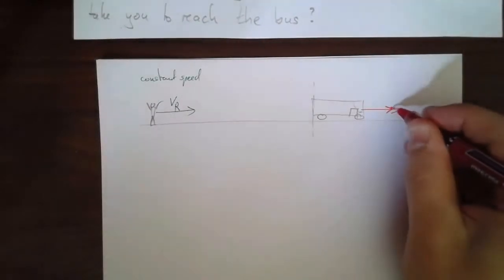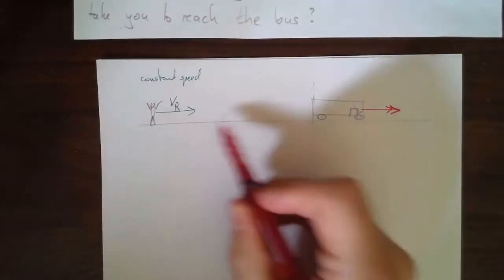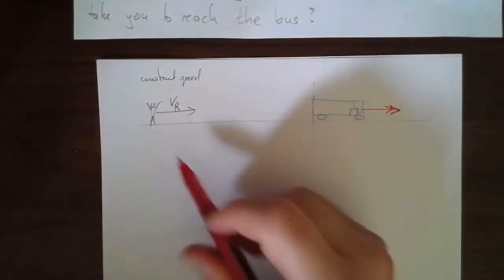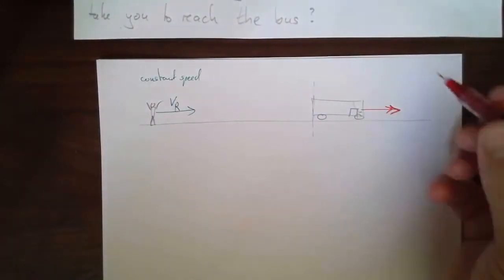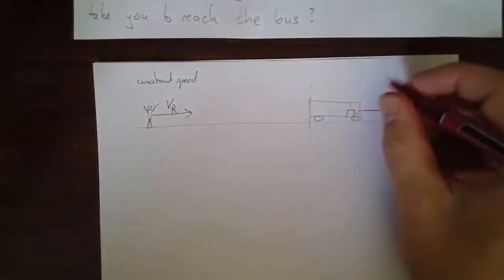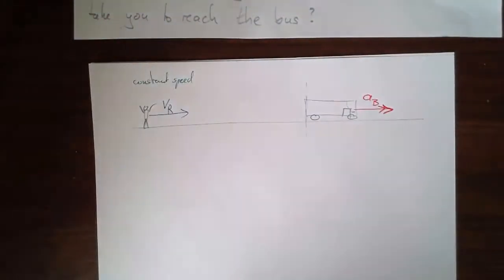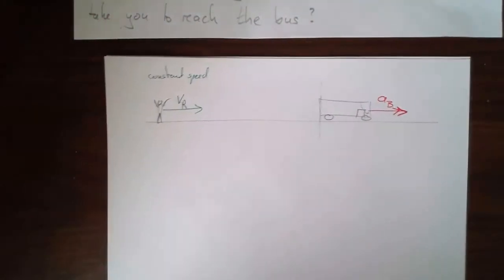Not everybody does it, but if you see it, it's meant to say, look, this is an acceleration, whereas this one is a velocity. Of course, an arrow in general could be some kind of vector of another type. We'll talk about it more later. So here's my acceleration. The bus is leaving in that direction.